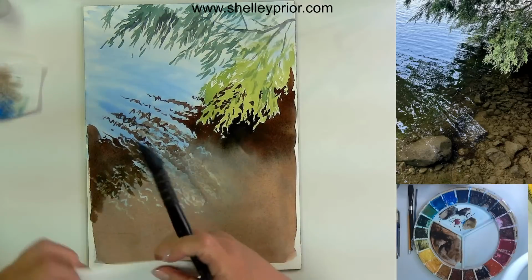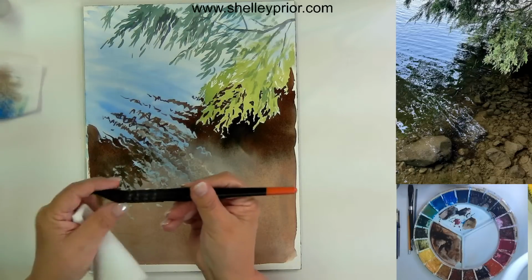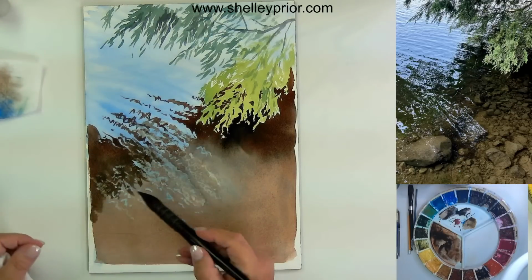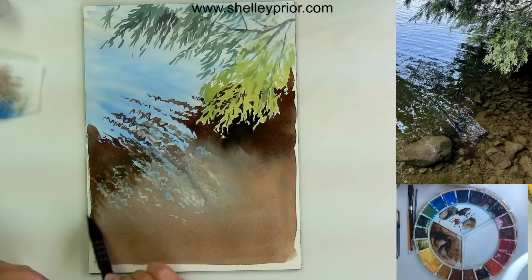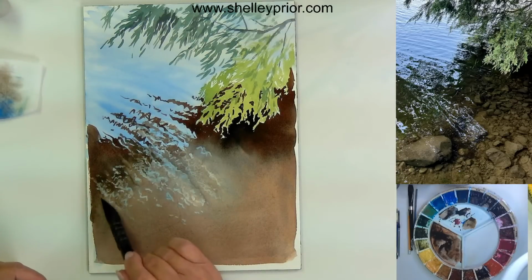So let's get a drier brush here. So this brush, you can see it's damp, but it's not wet. And I can lay the brush down and blend that in.